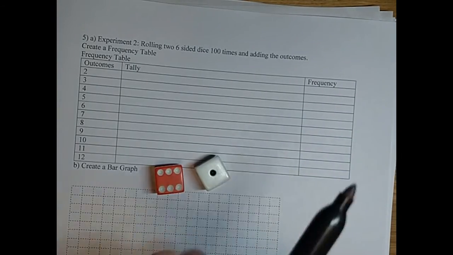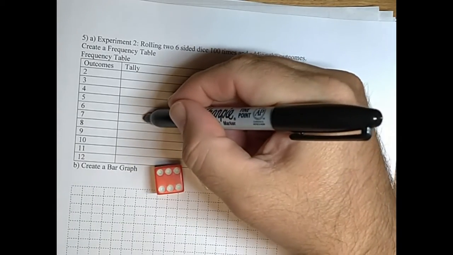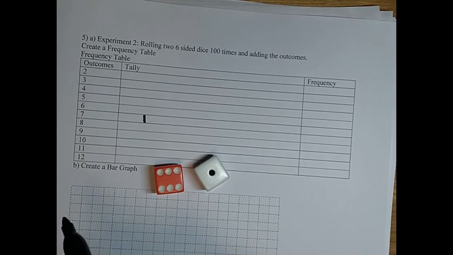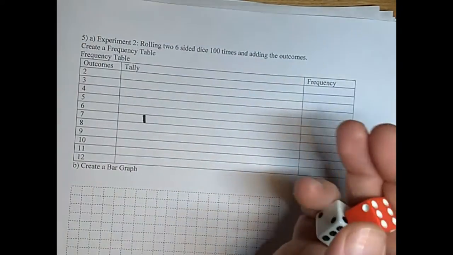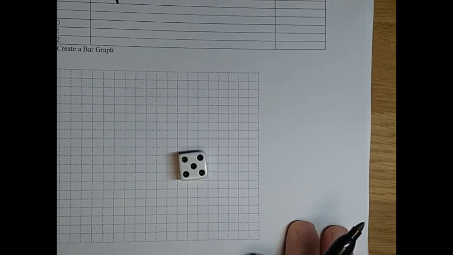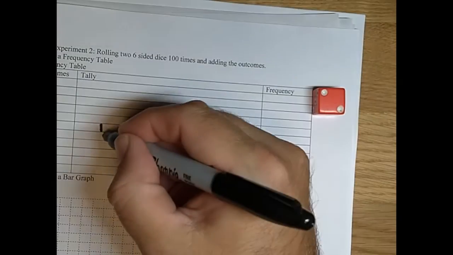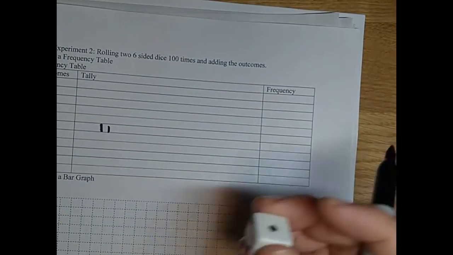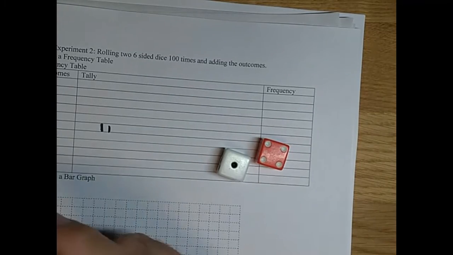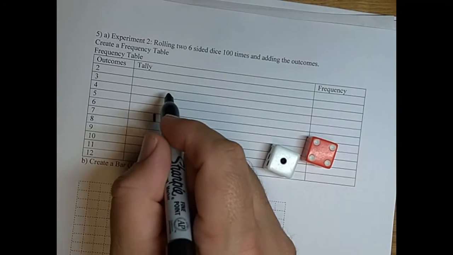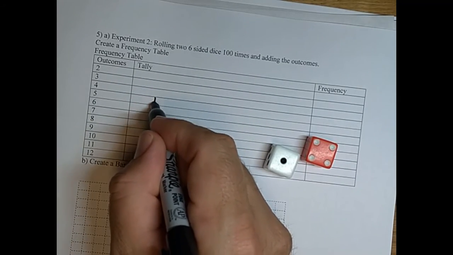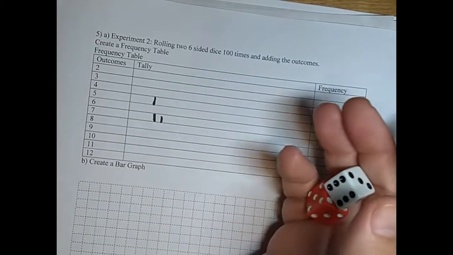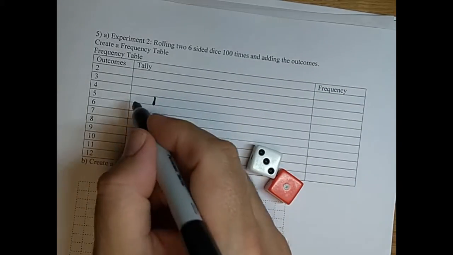Add the outcomes. Here I got 7, so 7 appears once. Then I roll it again. Wow, I got 7 a second time. Roll the 2 dice again. 5. I should have given it a bit better roll. 5. And then I roll it again. 4. So there's a dot.